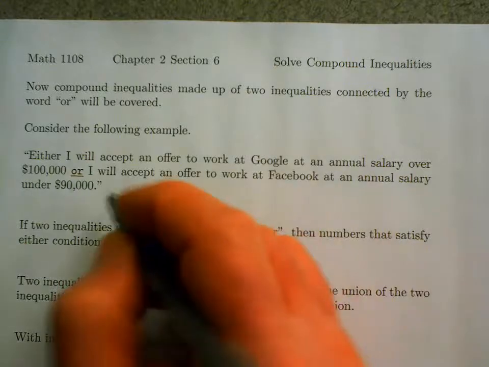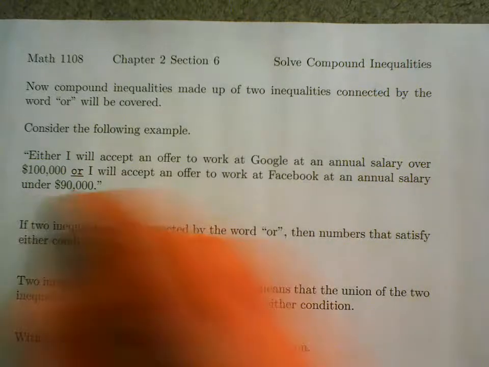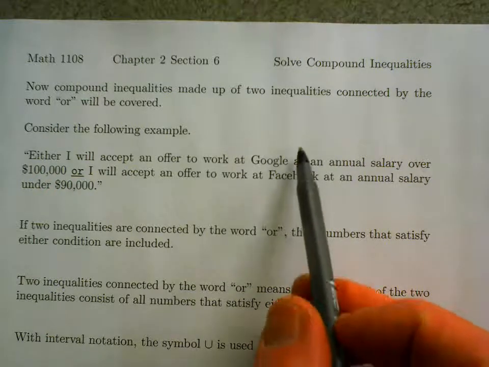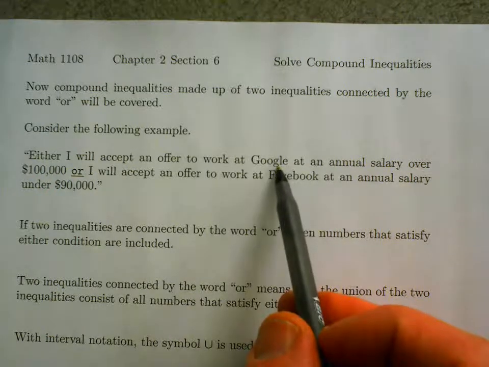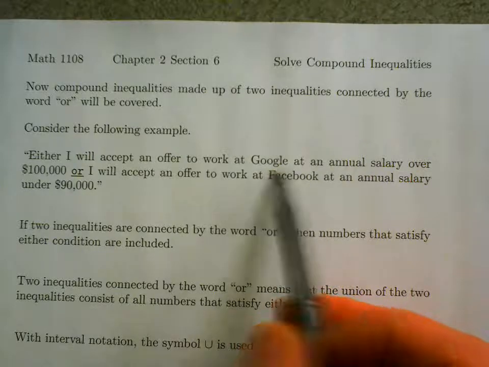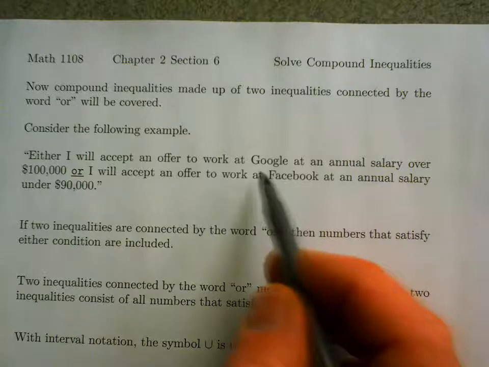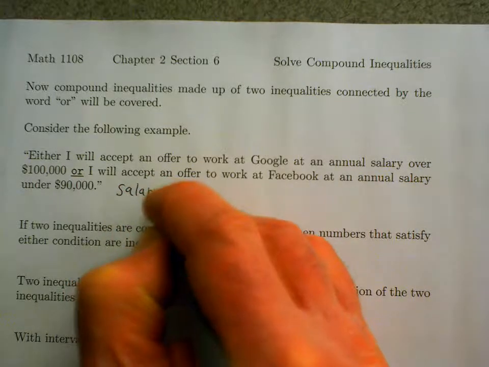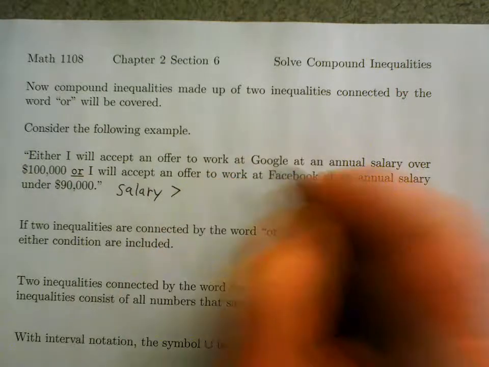So if my salary, well, I'm choosing between working at Google or Facebook. So my salary will be one of two things. My salary will be greater than $100,000.